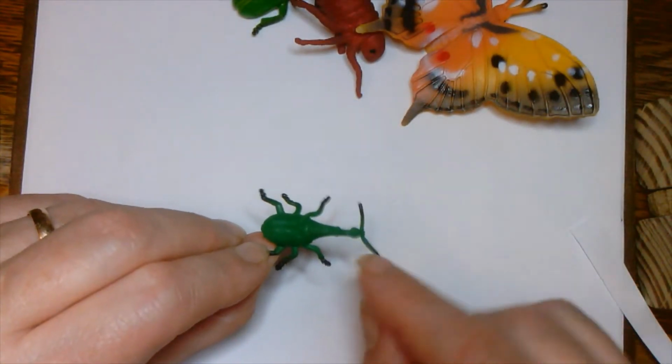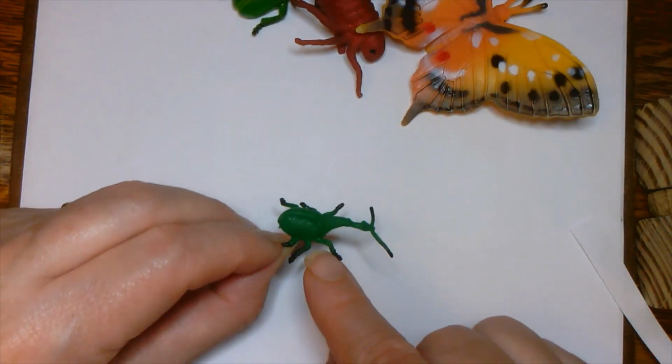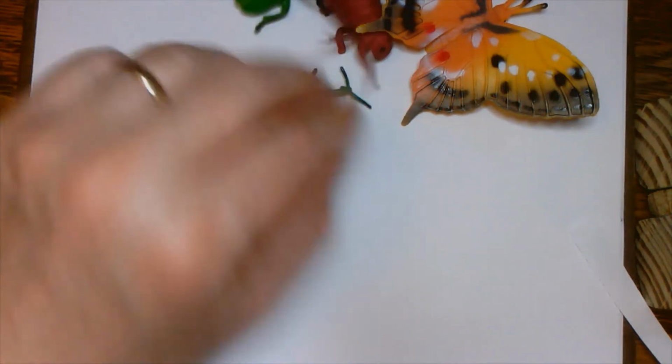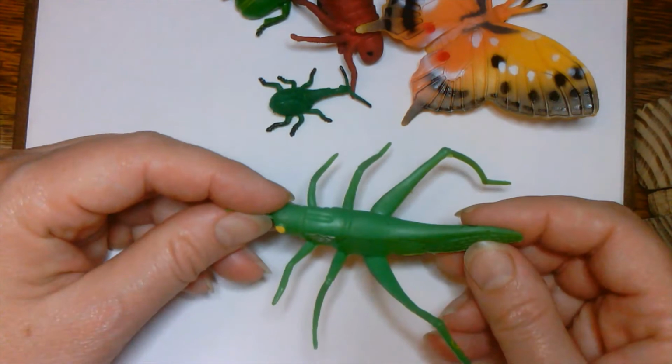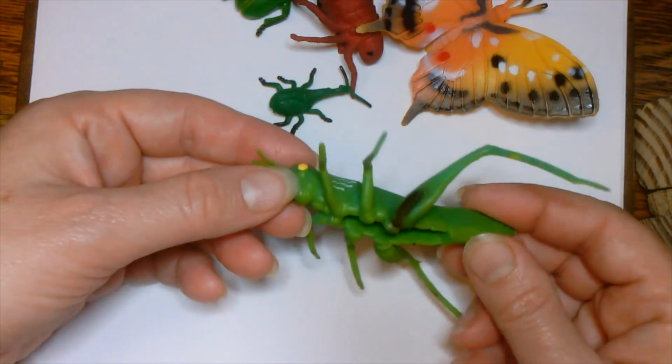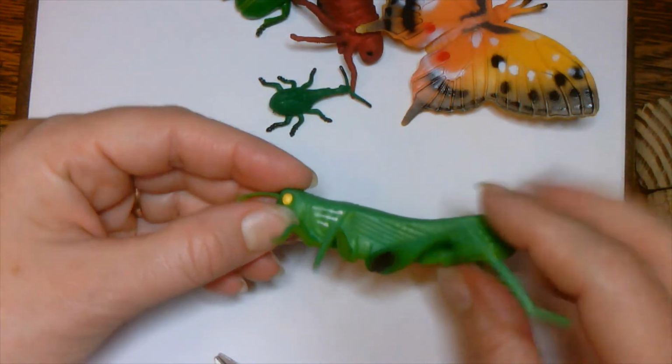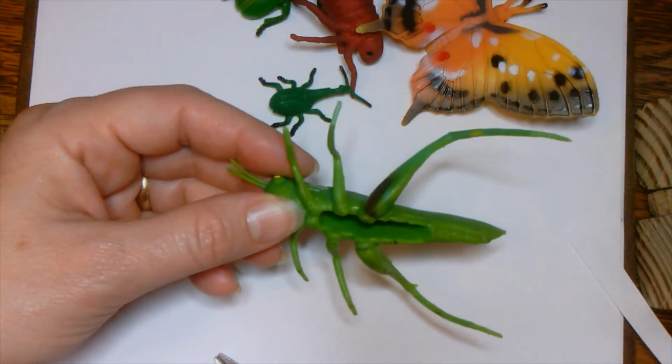Here's a funny kind of beetle guy. But again, I think they put the legs on the wrong spot. You can't really see a thorax and abdomen on here. This is, I think, a katydid, not a grasshopper. But either way, you can kind of see here's the head. These legs should have been farther forward, but here's this nice long abdomen coming out of it.